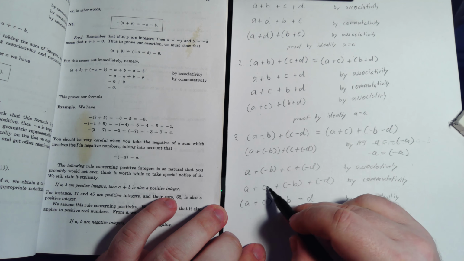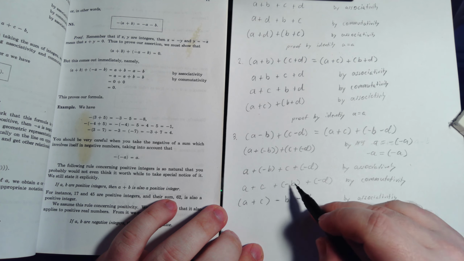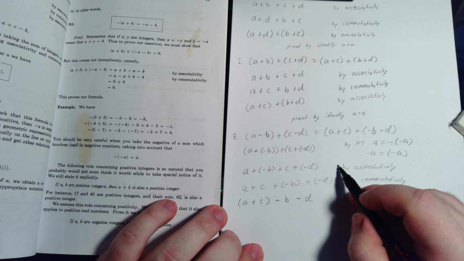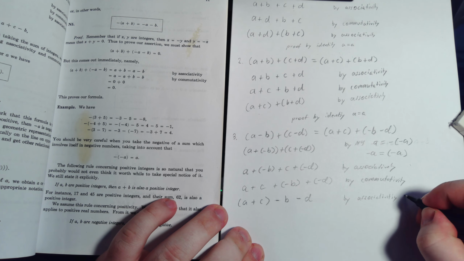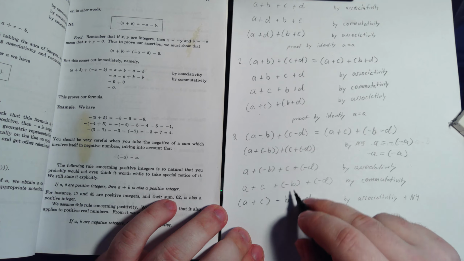So this A plus C, encapsulating those with parentheses, is using associativity, and us getting here is using N4. So we're using two rules in one step.